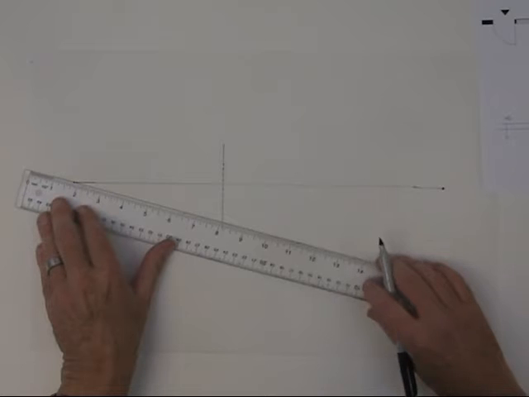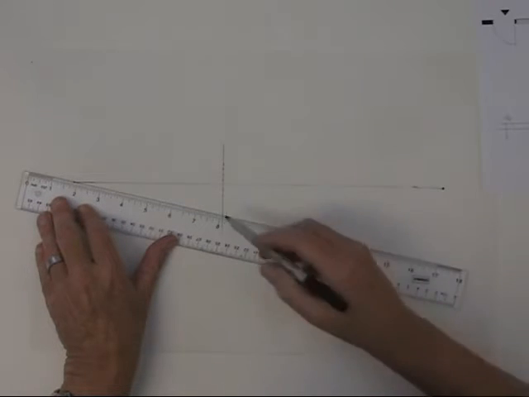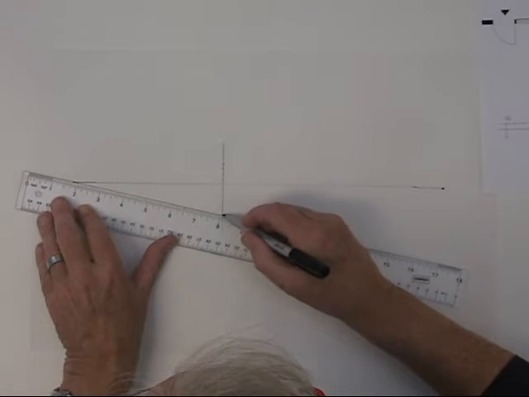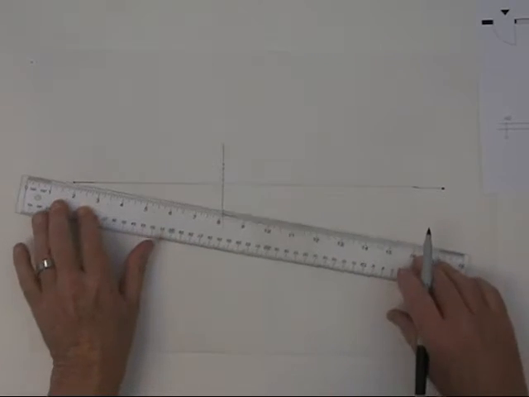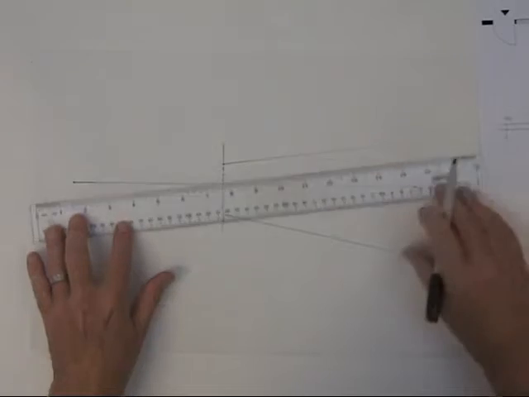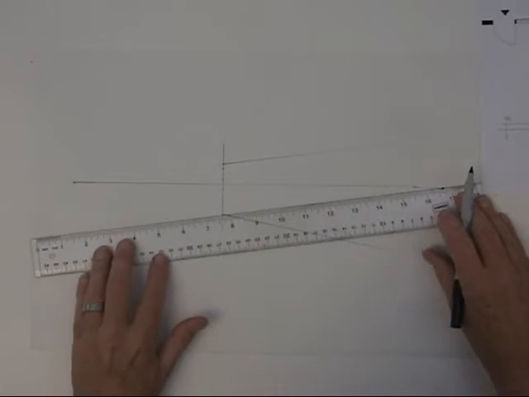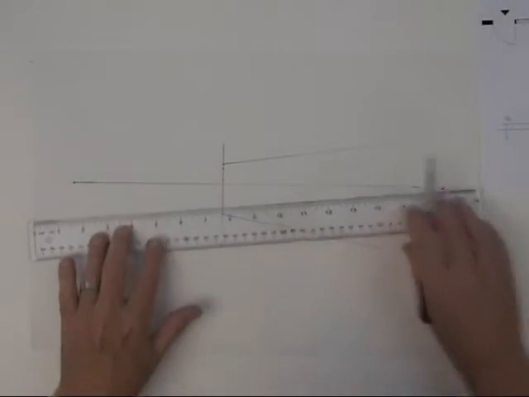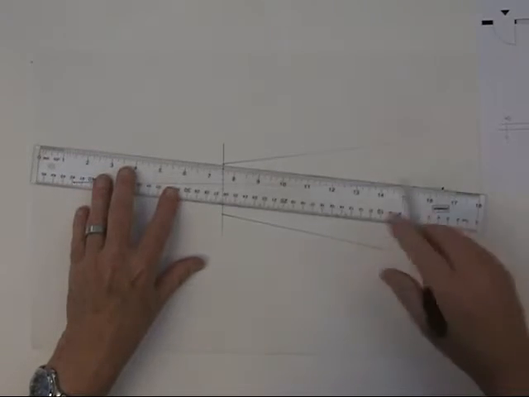And that's a good rule of thumb to use as you're laying out a drawing so it doesn't get too big on your page. All right, I'm going to start the right wall from the left vanishing point, and then the left wall from the right vanishing point. So I now have the corner of the room.